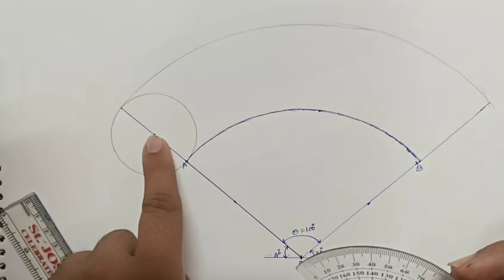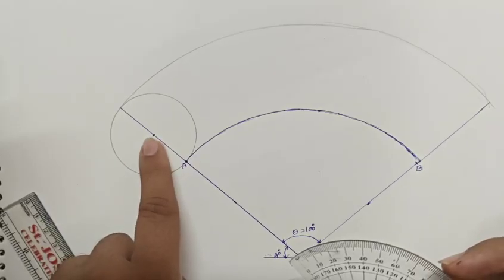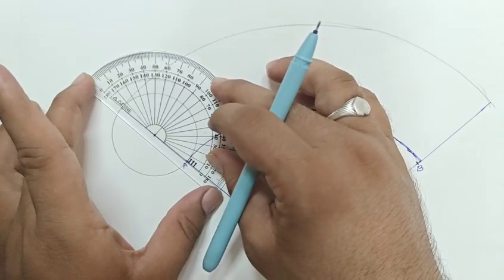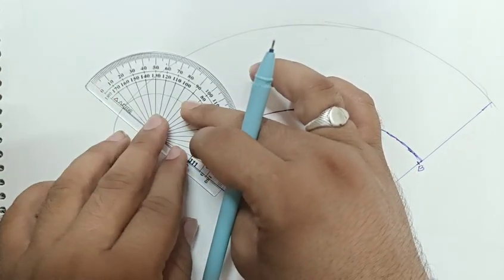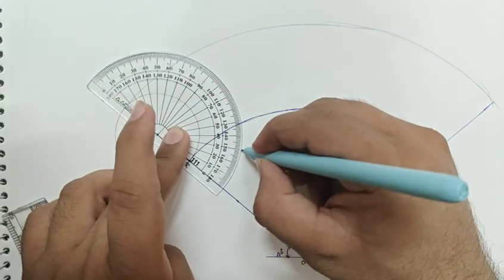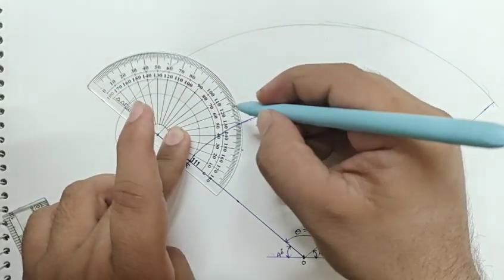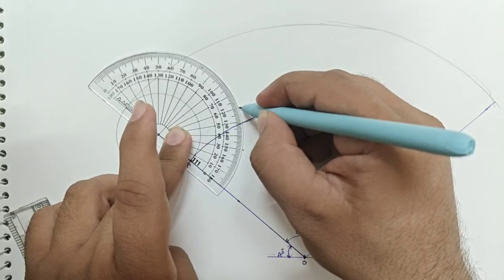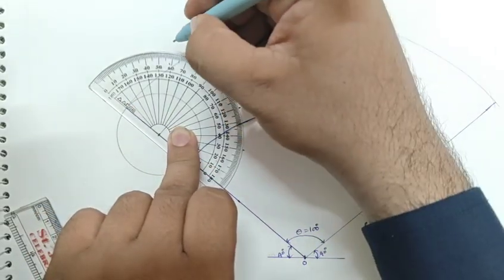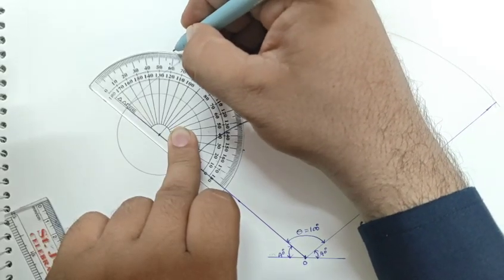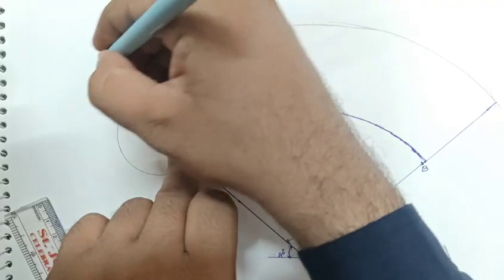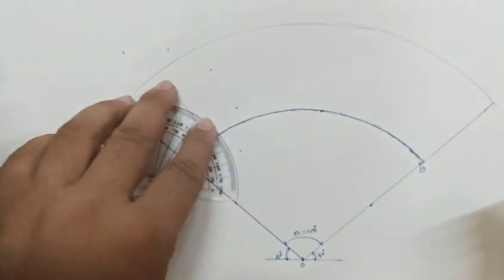Then let us see. This circle we need to divide into 12 equal part. How many equal part here? 12 equal part. Then how to measure? Let us see. 30, 60, 90, okay, 120, 150, and this is 180. Same thing we have to continue toward this side.